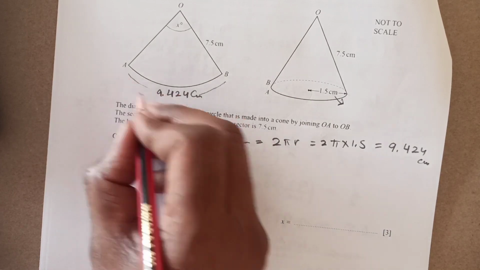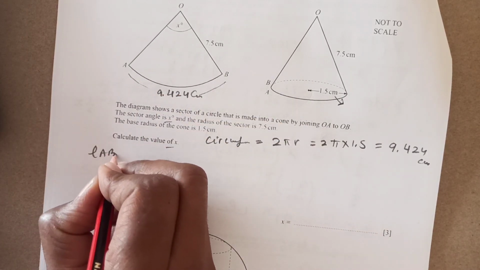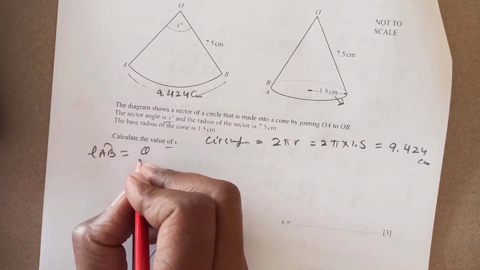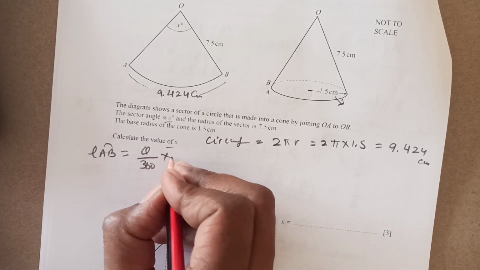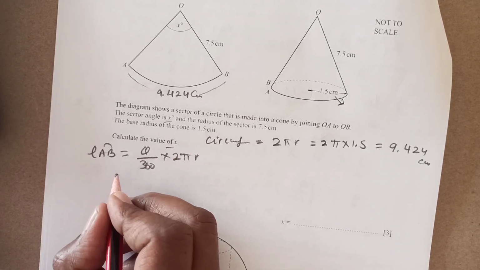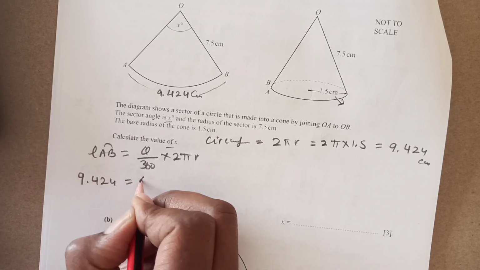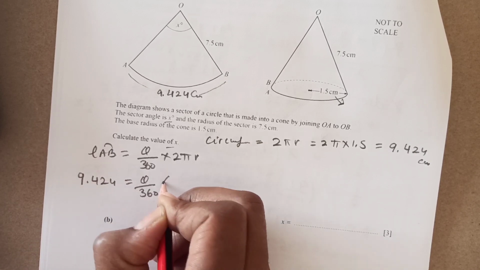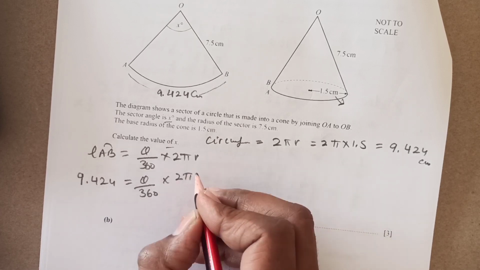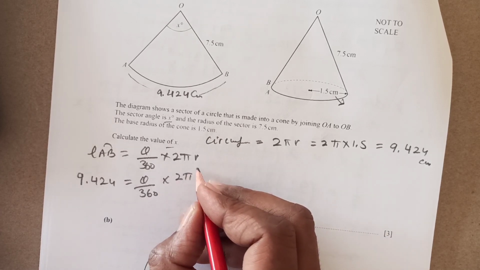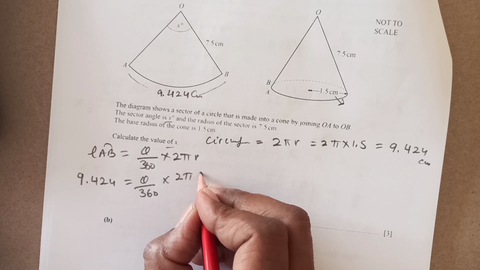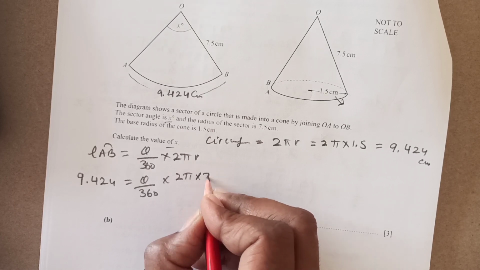So now this is length of arc, so we will use the formula, length of arc is theta over 360 times 2 pi r, right? So length of arc is 9.424, theta over 360 times 2 pi, and r is now 7.5, right? Yeah.